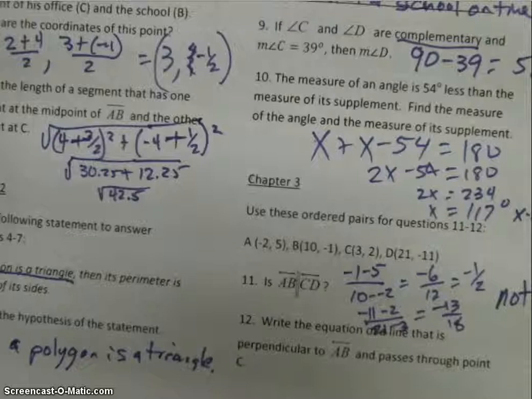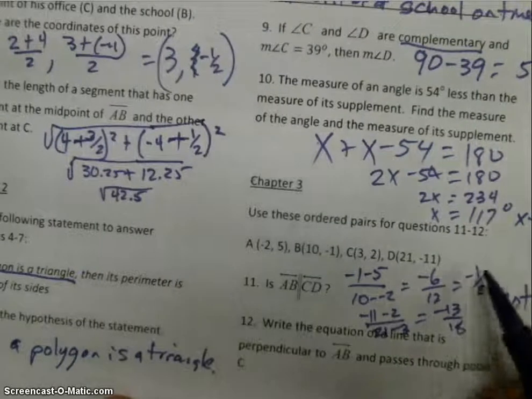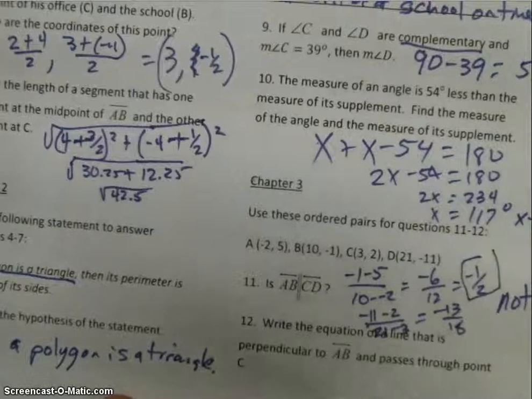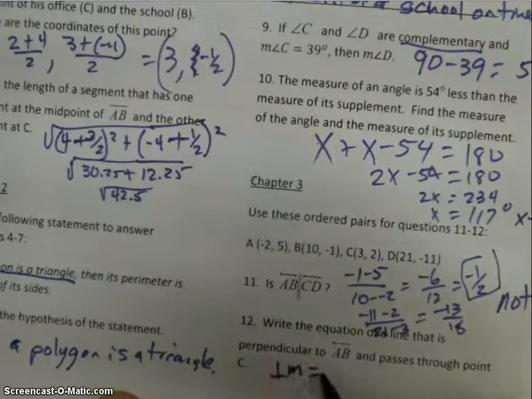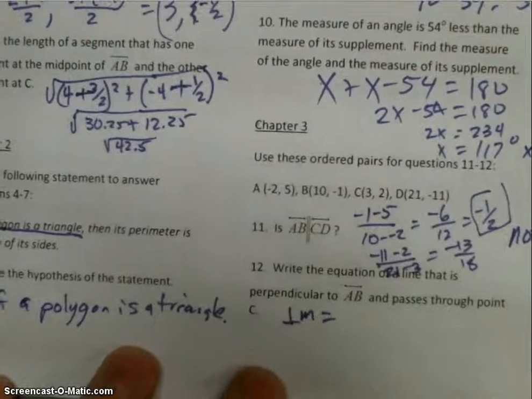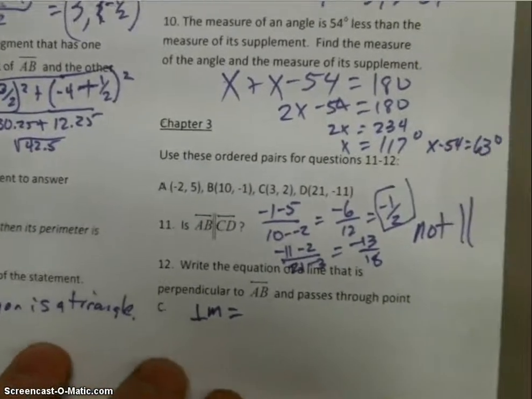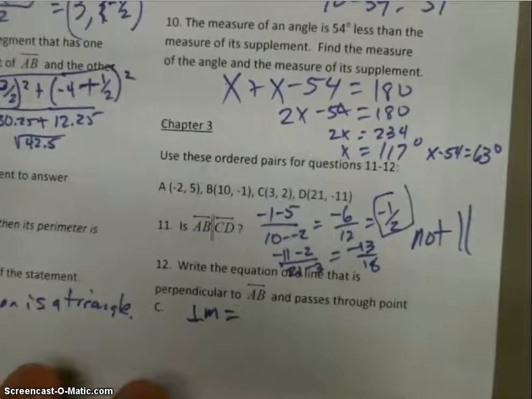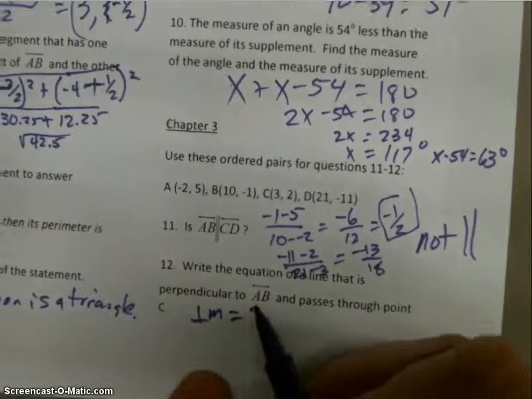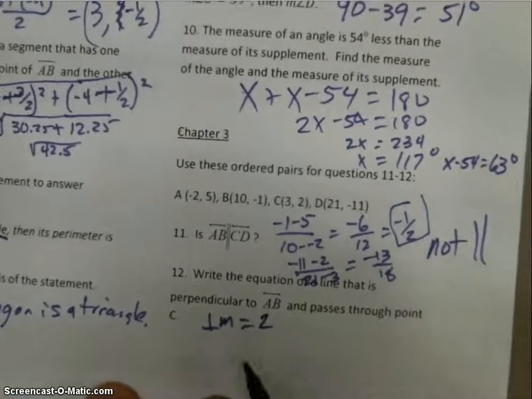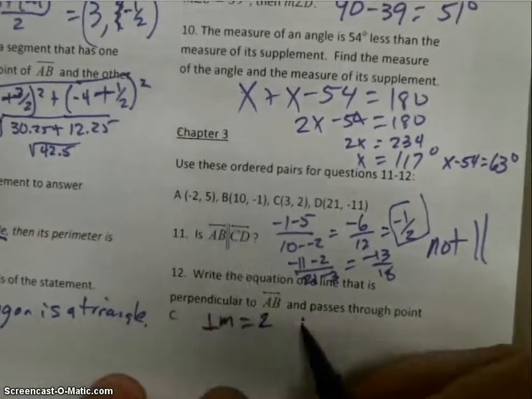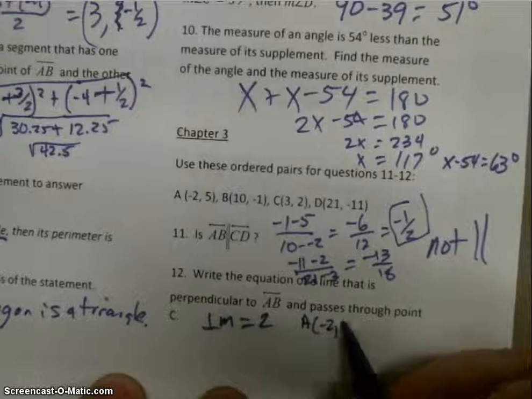Write the equation of the line that is perpendicular to AB. Well, in AB, we knew that that slope was negative 1/2. So our perpendicular slope would be the opposite reciprocal of negative 1/2, which would give us a slope of 2. And it's going to go through either A or B. I'm going to use the point A, which is negative 2, 5.